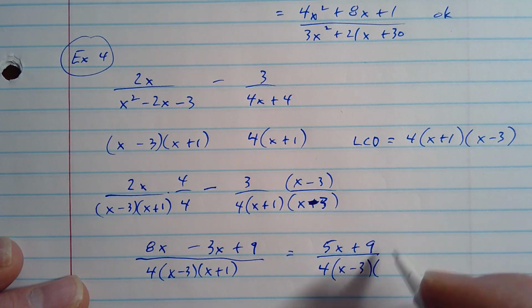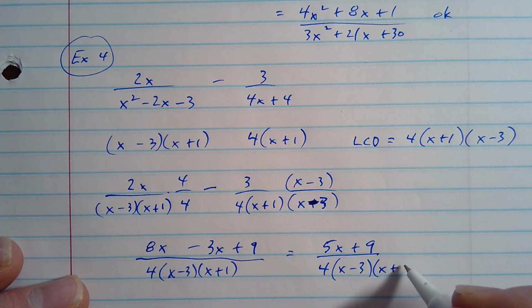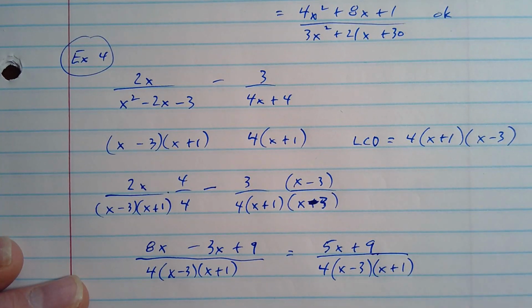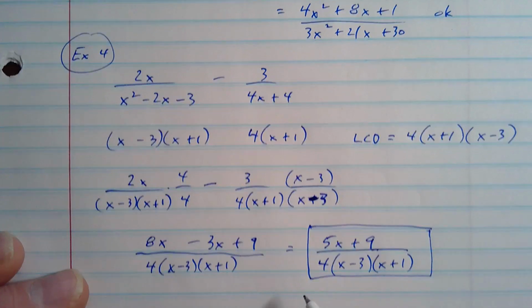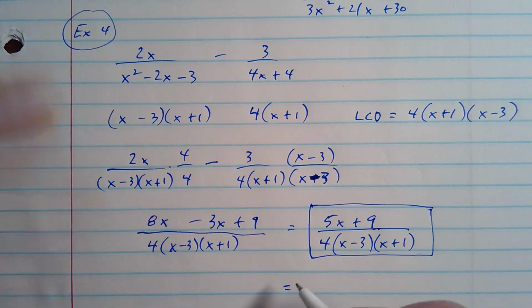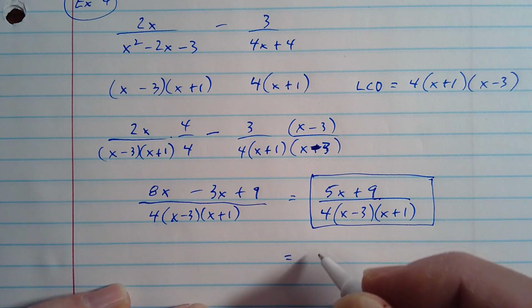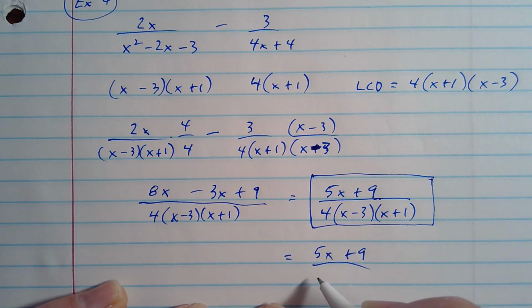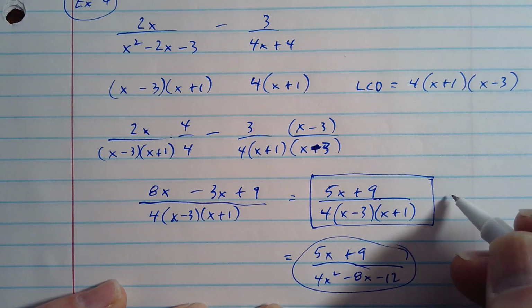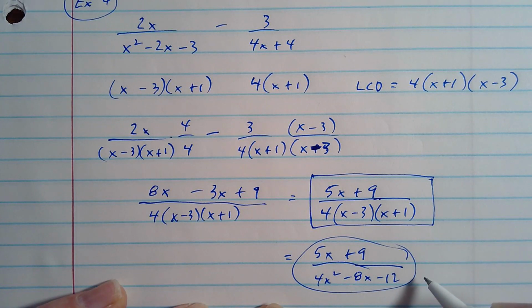Again, don't bother multiplying this all out. Leaving it as factors like this is useful. So there's the best answer right there. But if you wrote it to be the 5x plus 9 on the top still, but then multiply this out, you get 4x squared minus 8x minus 12. That'd be an okay answer too. Best one, that first one, this would be okay. All right, that's most of the lesson.